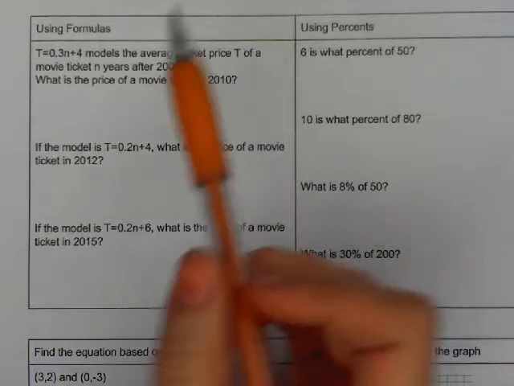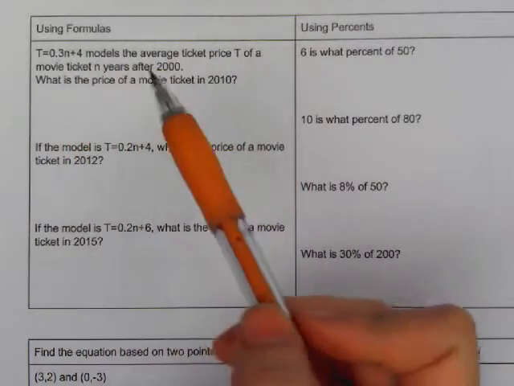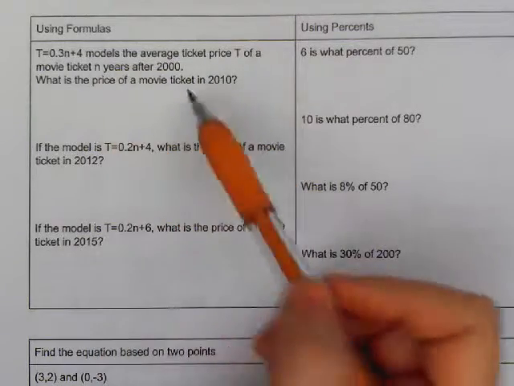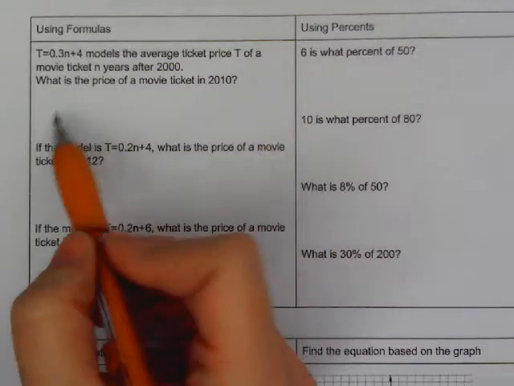So where do we plug in that 10? For the n. So we have t equals 0.3 times 10 plus 4.